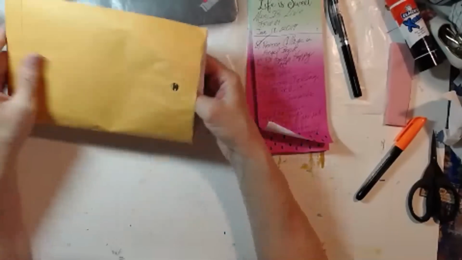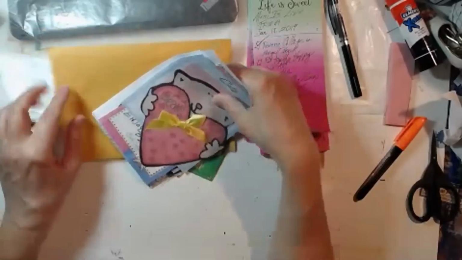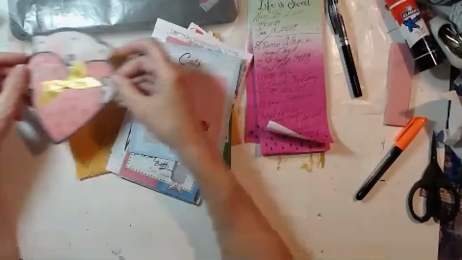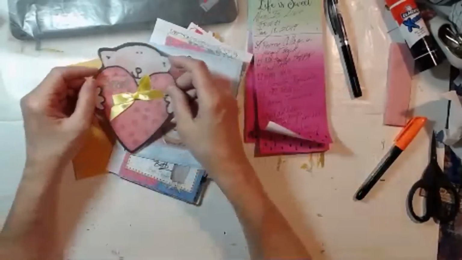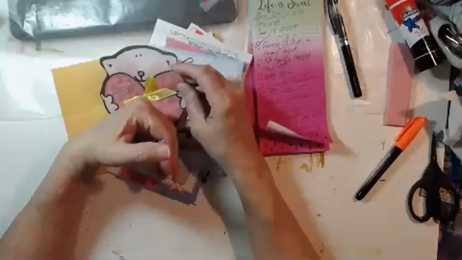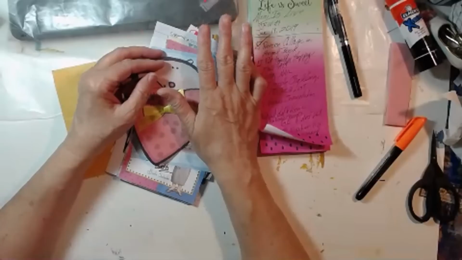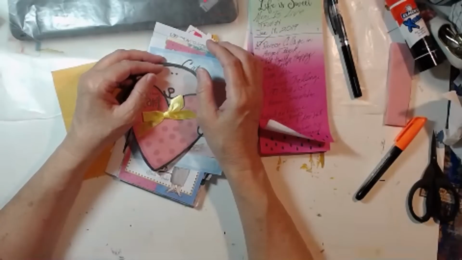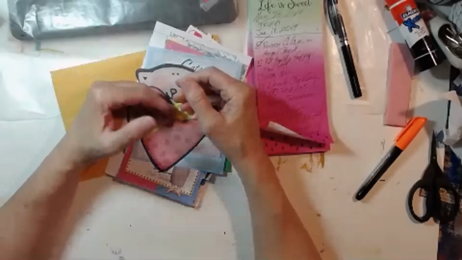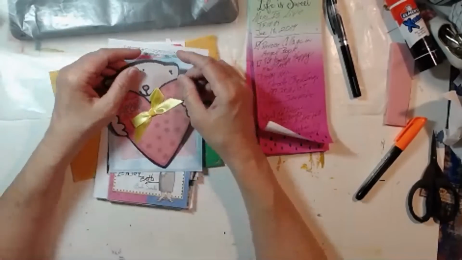So let's open this up and see what she sent. Oh, she sent a little Valentine. Isn't that sweet? Look, see, I have to learn how to, because that picture there is reversed. And maybe once I get used to using this camera and the setup, I might try OBS, which gives me the ability to do picture in picture, I think. We will see.